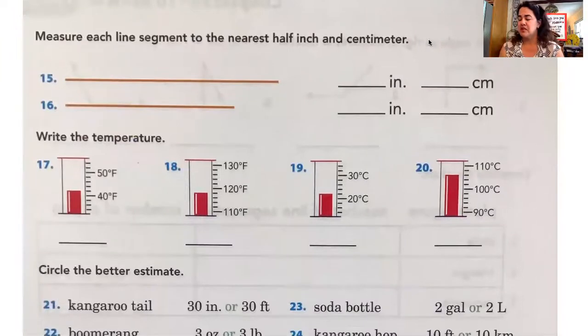Now I want you to measure each line segment to the nearest half inch and centimeter. But Mrs. Mueller, we don't have rulers. Okay, then you're going to go like this. No ruler.